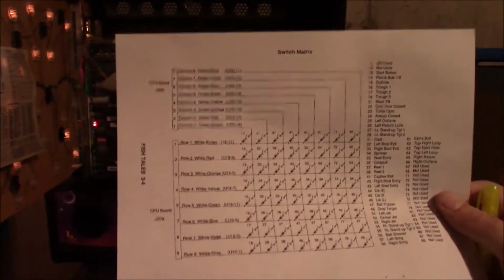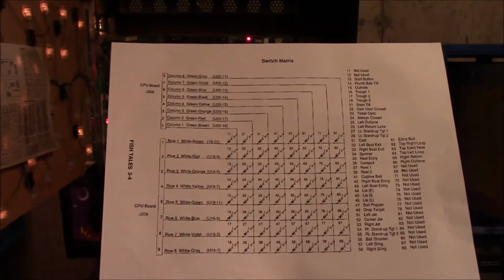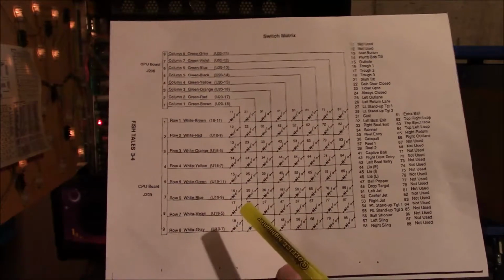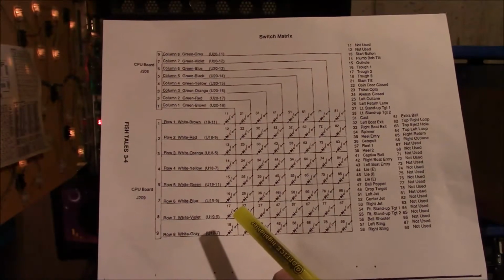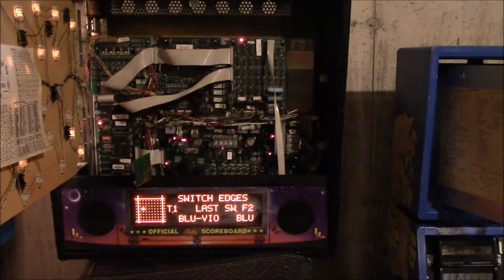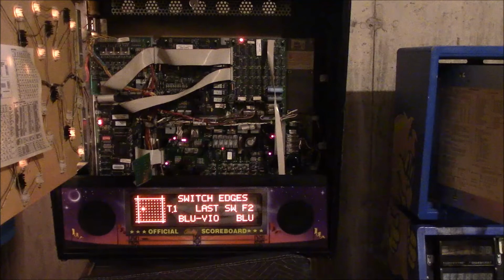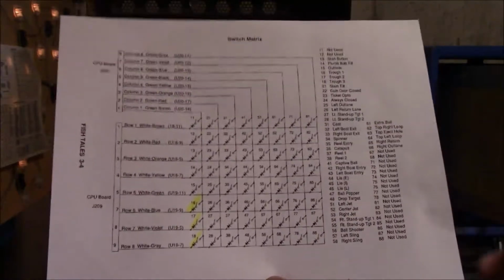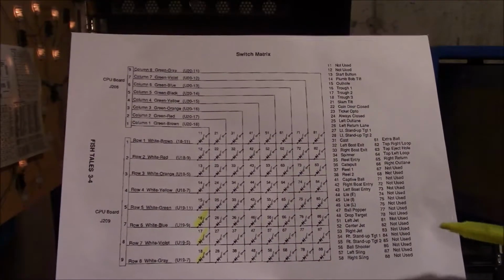Yeah, so here's the switch matrix from Fishtales, and the problem was that in Fishtales you've got switches 16, 17, and 18. These three switches, which I'm going to highlight with the balls in the ball trough.